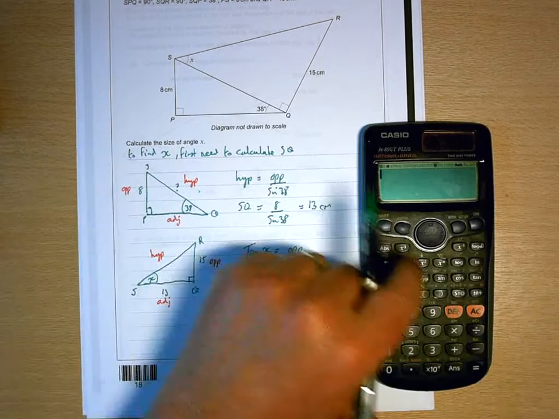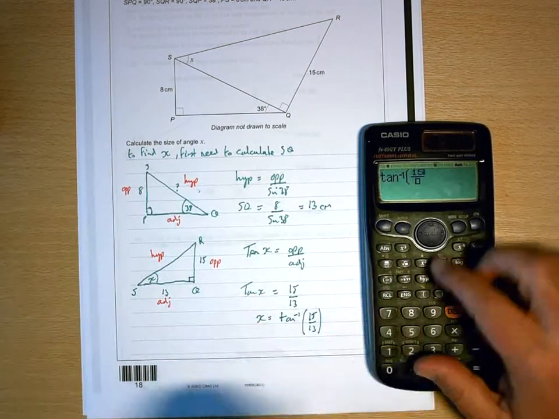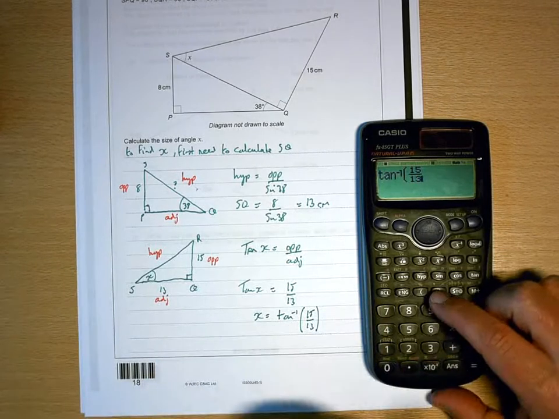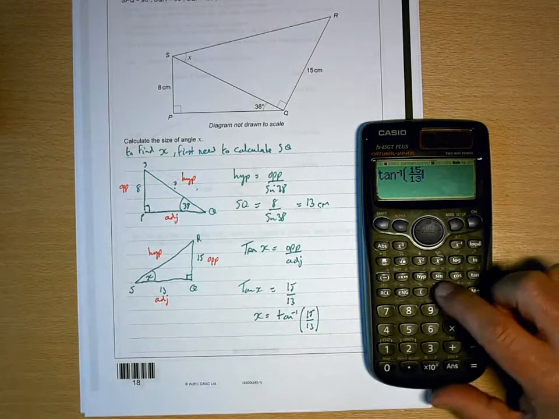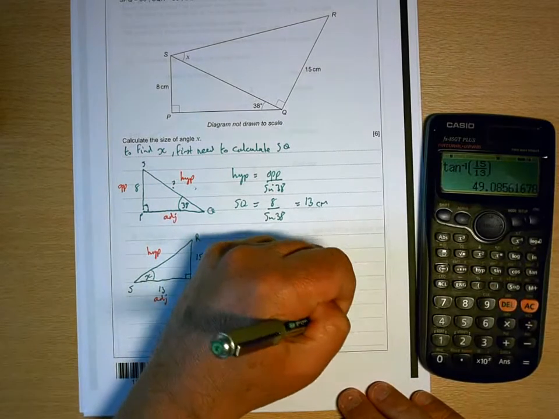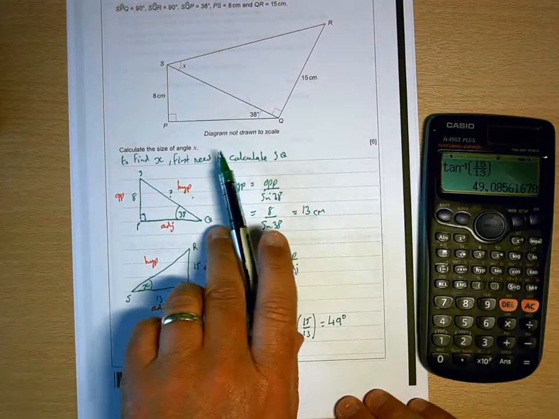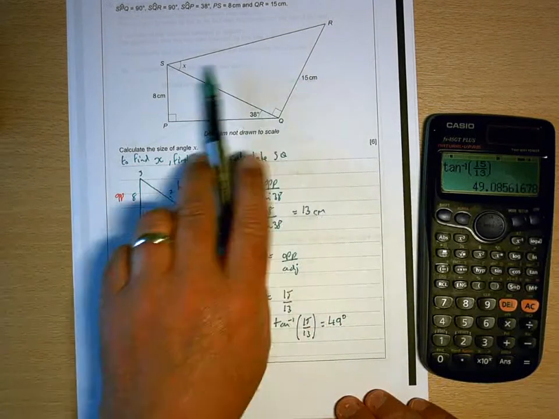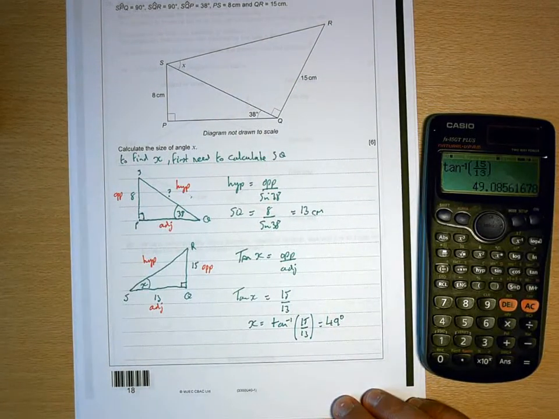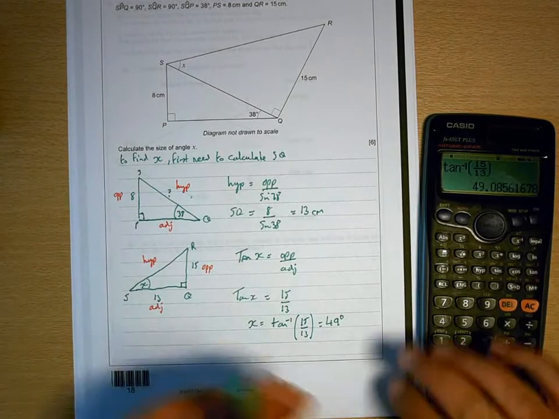Type it into the calculator exactly as I see it. Shift tan, fraction button, 15 over 13, move it out from underneath, close bracket, equals 49 degrees. It's not asking you to give it to any particular degree of accuracy. So if you look at all the measurements you're given, they're all rounded to the nearest whole number. So give your answers to the nearest whole number.